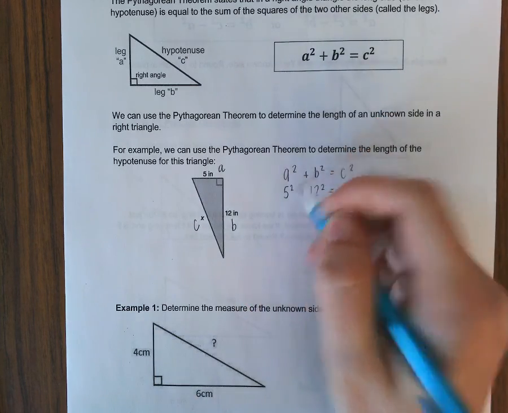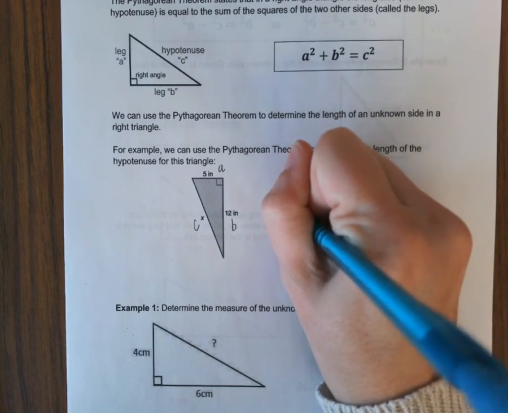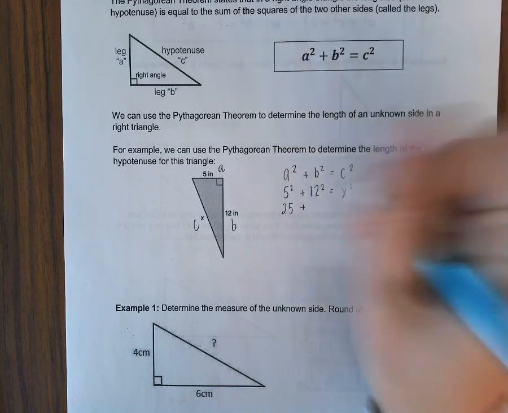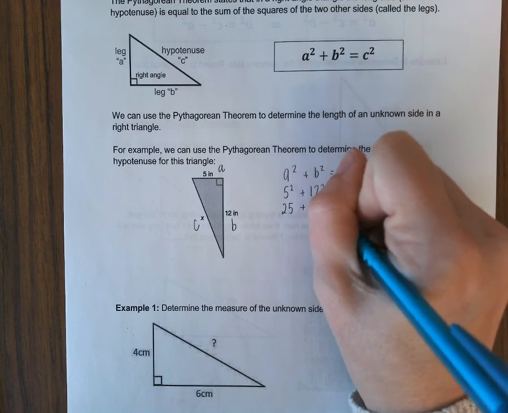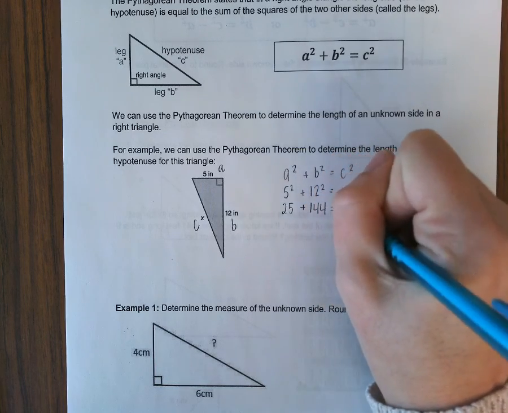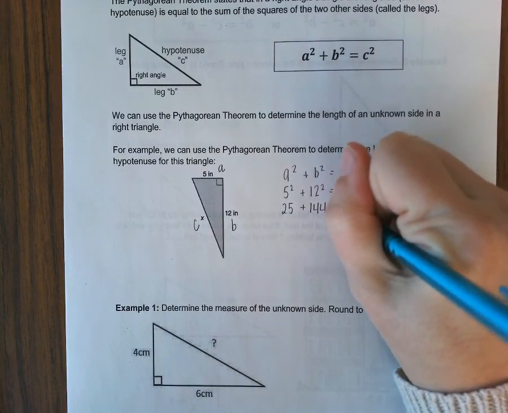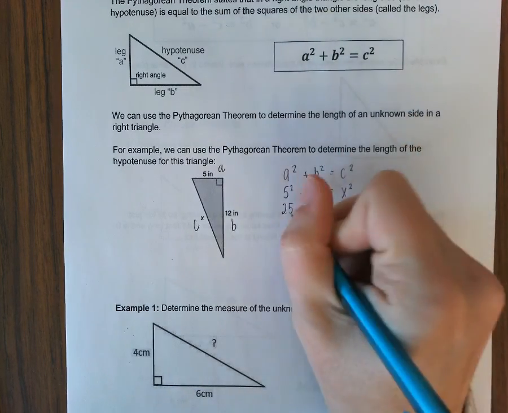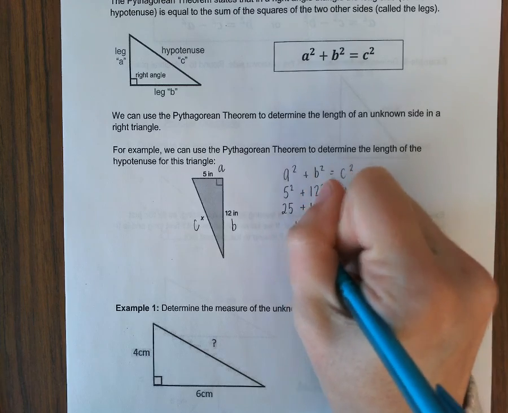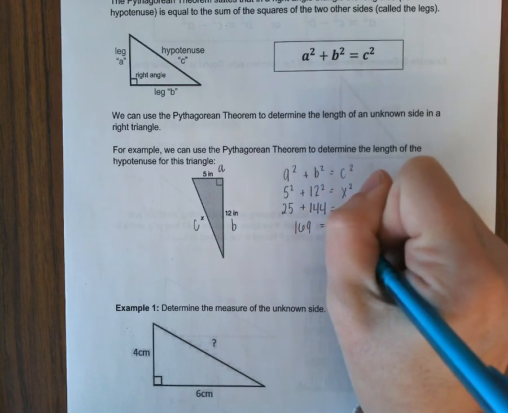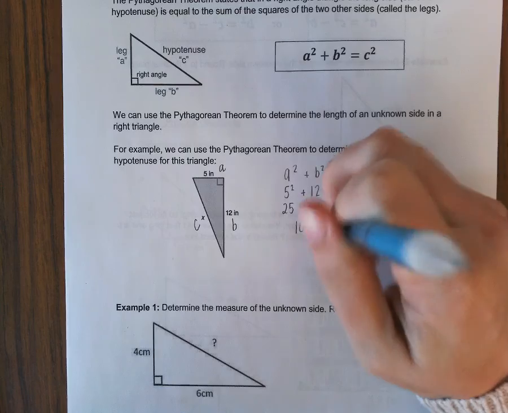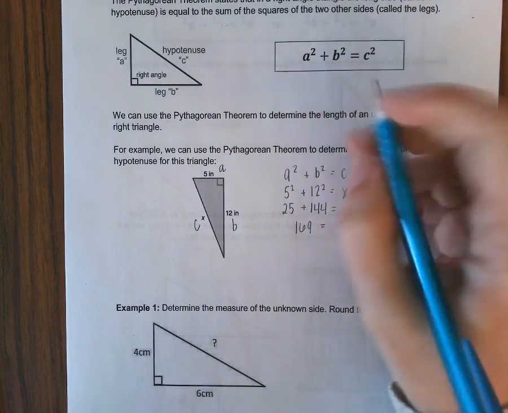If we evaluate this, we get 25 plus 144 is equal to x squared, and 25 plus 144 is 169, so I keep writing c, and I mean to write x.